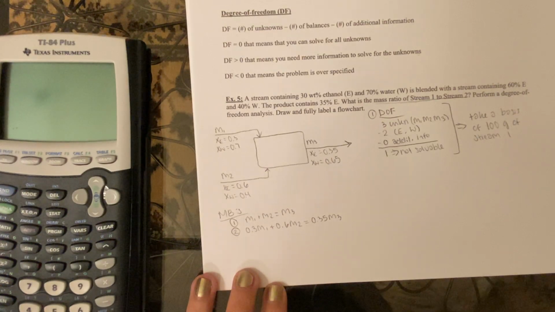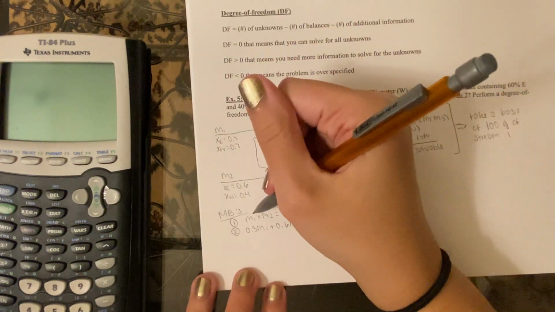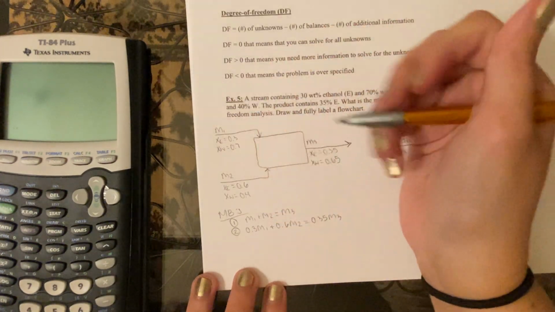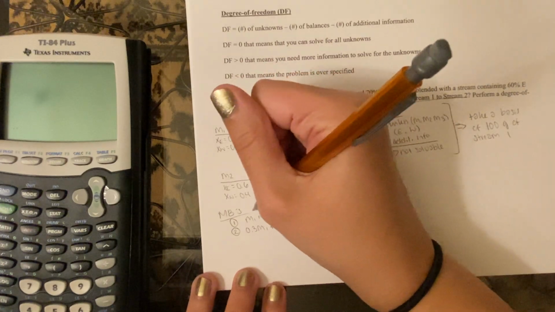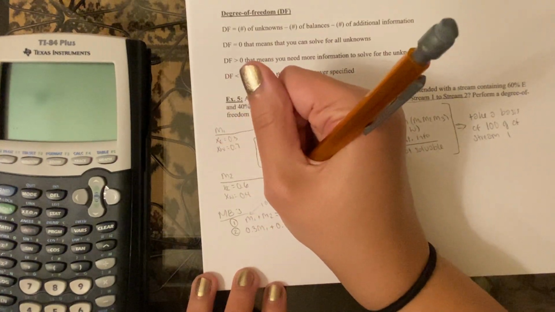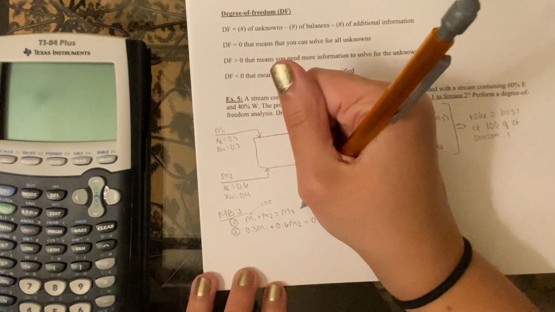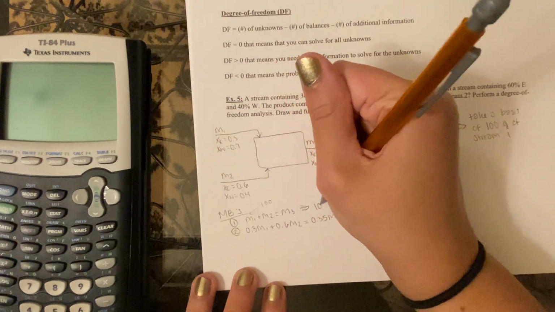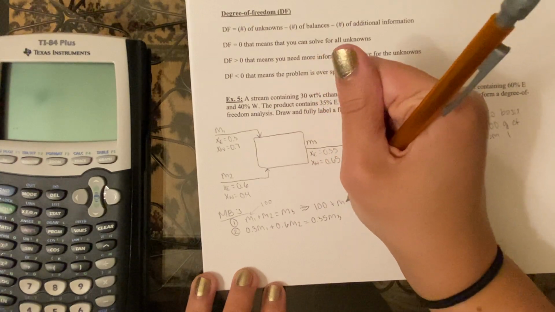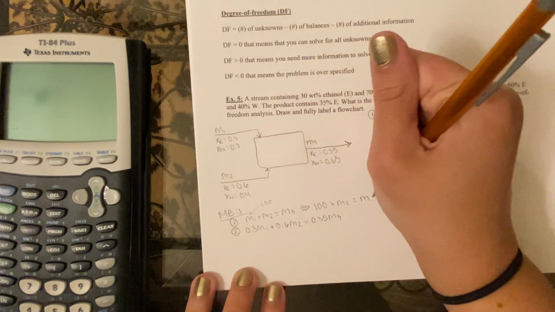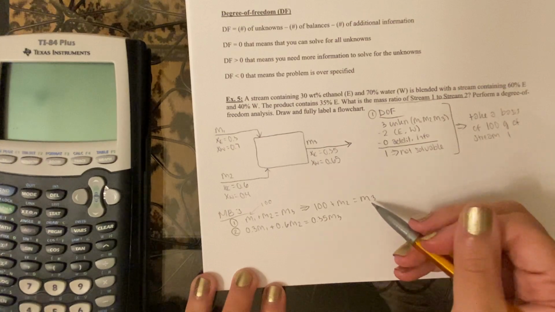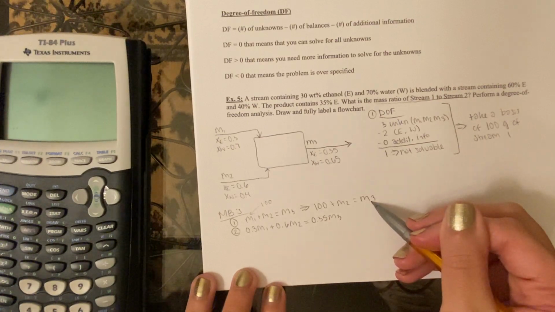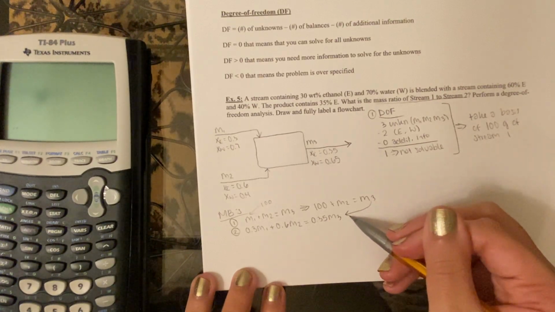And so what we're going to do here is plug in what we know. So we took a basis of M1 being 100. So that means 100 plus M2 is equal to M3. Now we know M3, and we can plug that in here.